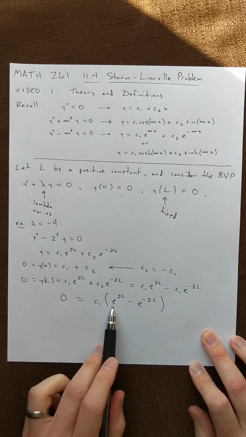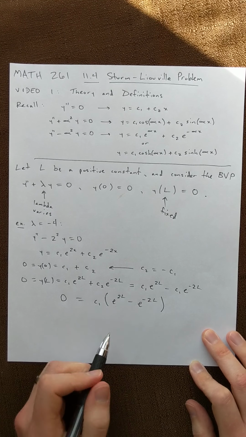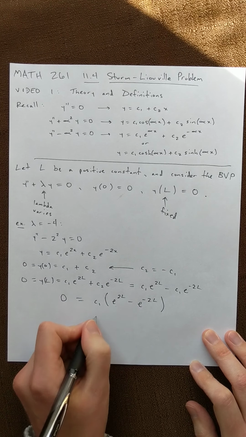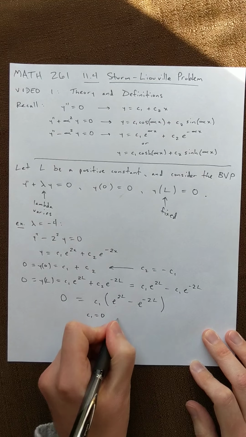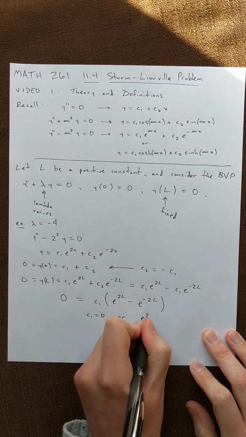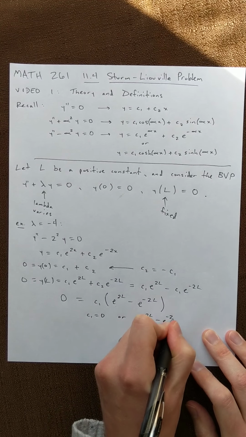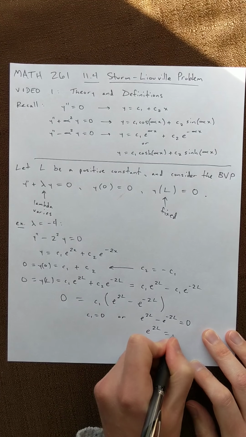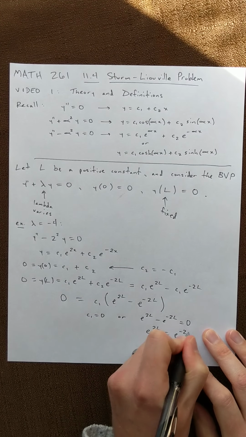And if I stare at this exponential minus exponential, if we have something that's factored equals 0, then either c1 is equal to 0 or e to the 2L minus e to the minus 2L is equal to 0, which would mean e to the 2L is equal to e to the minus 2L.